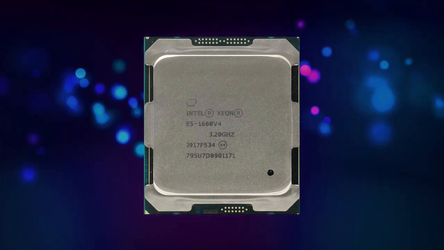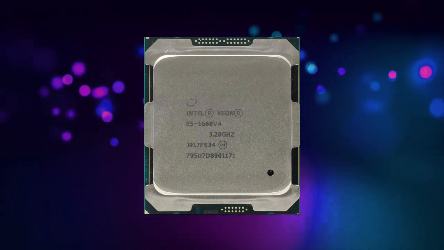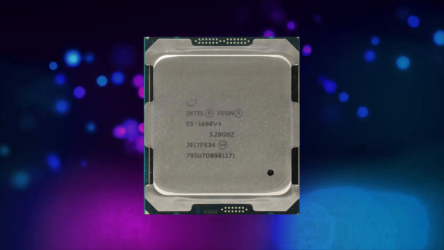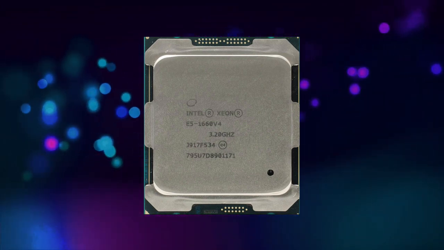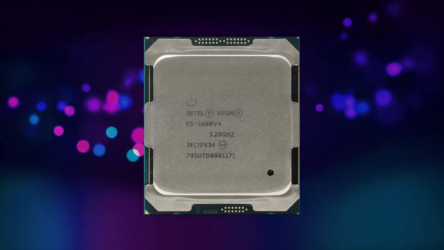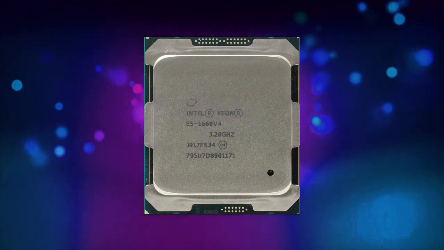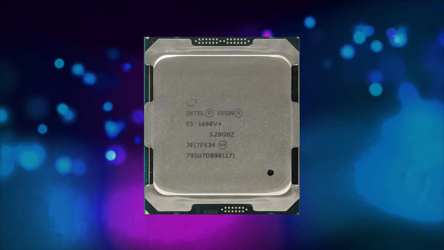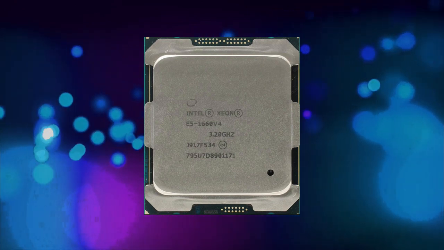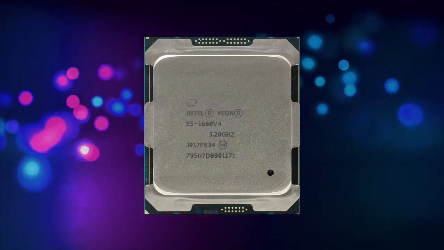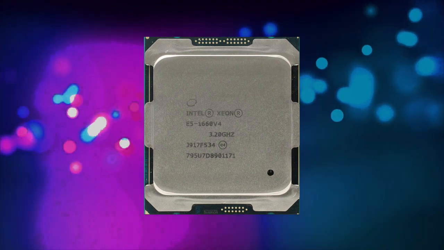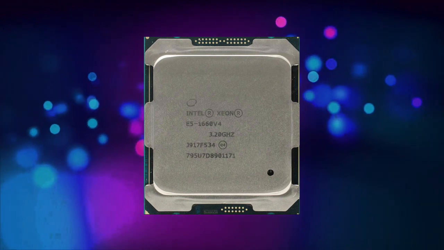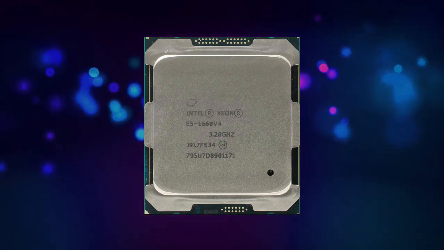Processor Overview. The Intel Xeon E5-1660 v3 is a 6-core processor with a base clock speed of 3.0 GHz. It also features Intel's hyper-threading technology, which allows each of the processor's 6 cores to execute 2 threads simultaneously, effectively doubling the number of processing threads available. This results in a total of 12 threads available for processing, making the Xeon E5-1660 v3 an excellent choice for multi-threaded applications such as video rendering, scientific simulations, and data analysis.